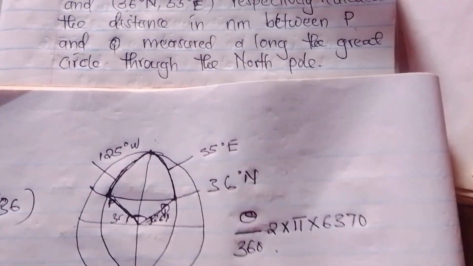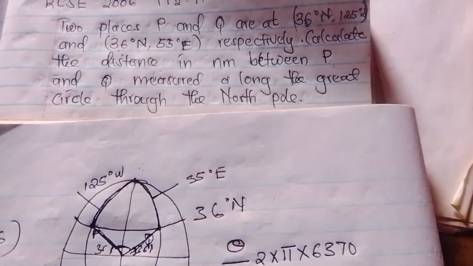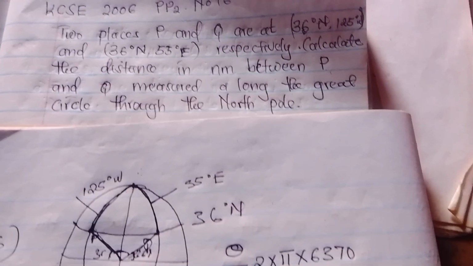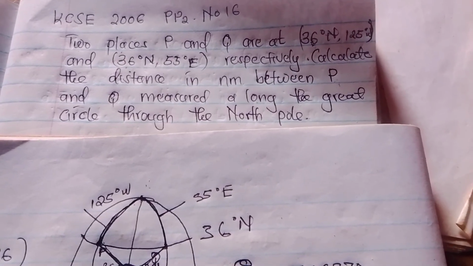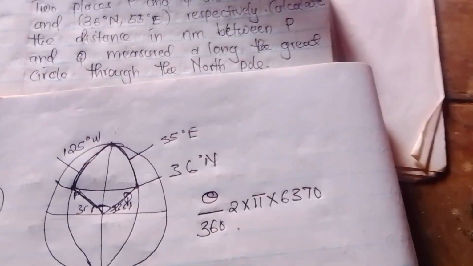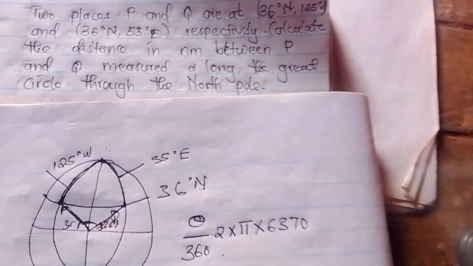And then we can substitute into this formula. But sorry, we are told to find the distance in nautical miles. Okay, we can continue with this formula.